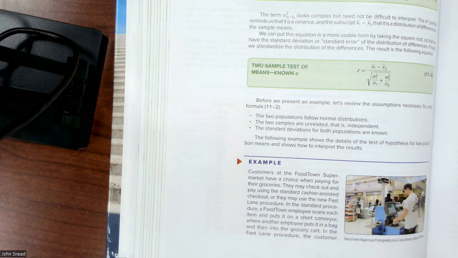In chapter 10, we took mean data from one sample and compared it to some hypothesized mean. And we did that using situations in which the population standard deviation was known, in which case we used the Z distribution. And when it was unknown, we used T. As we get into chapter 11, it's a little more sophisticated from the standpoint that we're going to be taking data from two different samples.